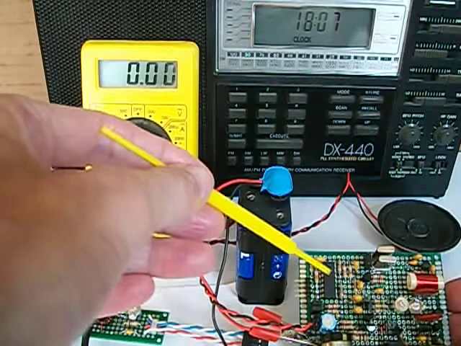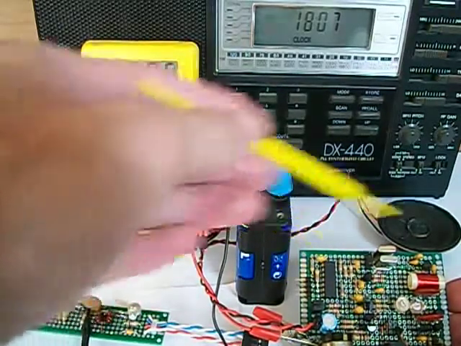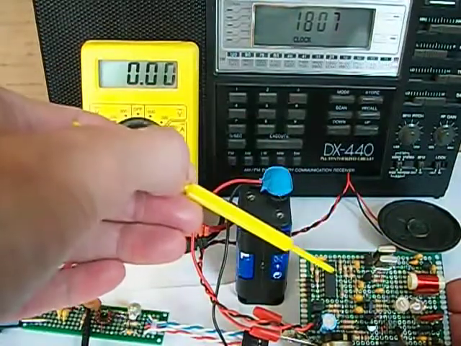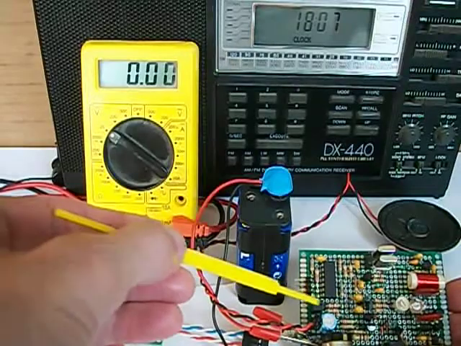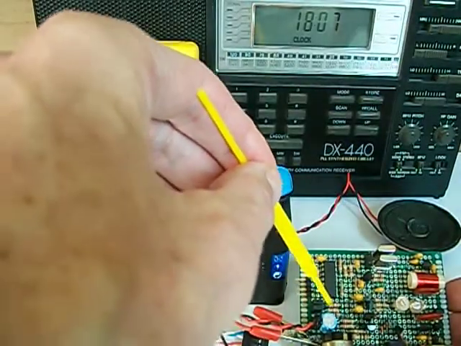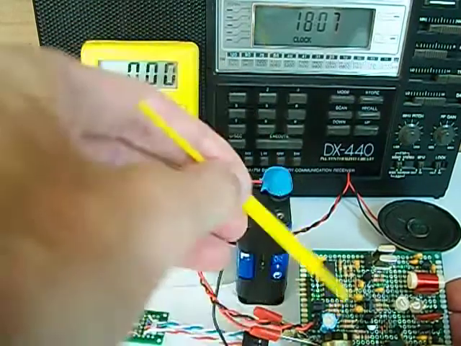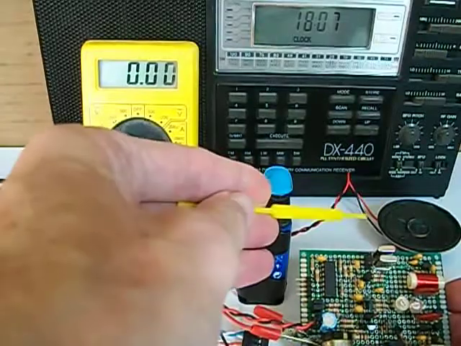The output of the mixer chip contains the sum of the two inputs and the difference between the two inputs. The board is currently configured for the difference signal by passing that signal into a low-pass filter and amplifying that signal in an audio amplifier that drives a half-watt speaker.